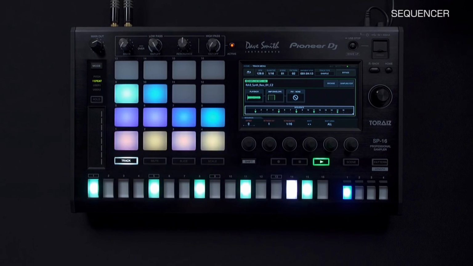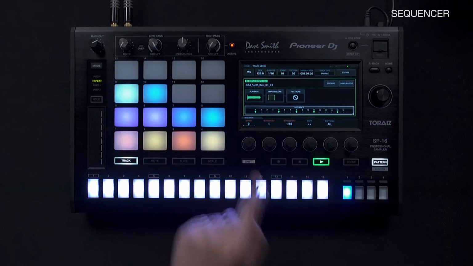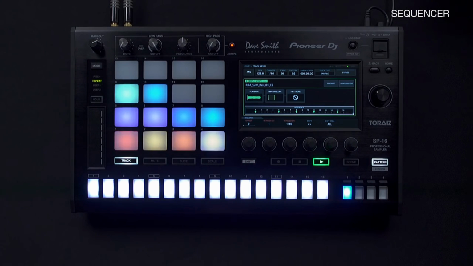The length of a pattern can be changed in length mode. To enter length mode, press pattern while holding down shift. You can set the length of a pattern up to 4 bars by pressing the bar selection keys.